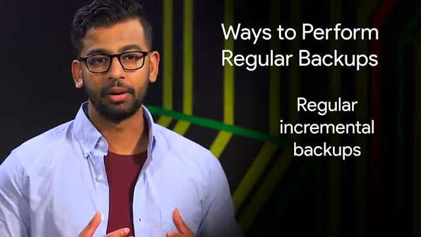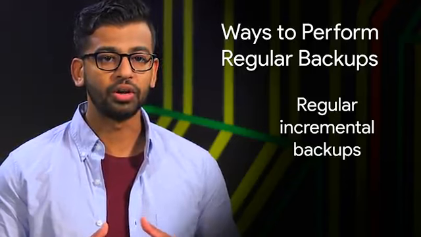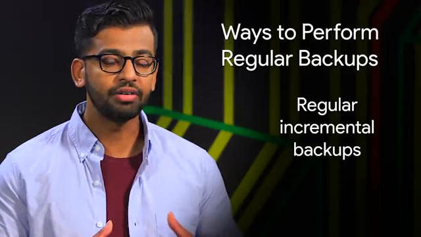Another efficient way to back up changing data is to perform regular incremental backups. While a differential backup backs up files that have been changed or created, an incremental backup is when only the data that's changed in files is backed up. This is even more efficient in terms of both disk space and time required compared to differential backups. Again, you'll want to use frequent incremental backups along with less frequent full backups.